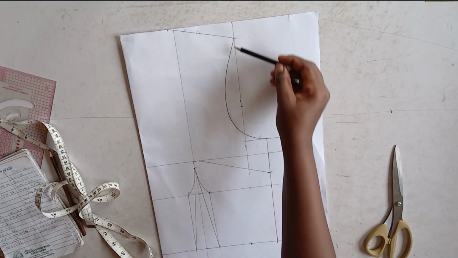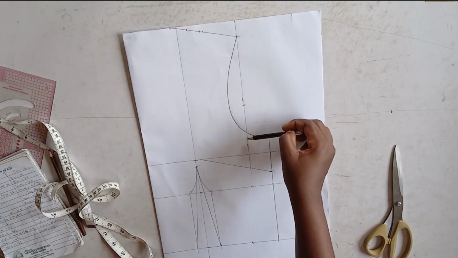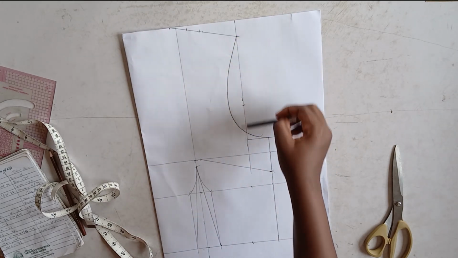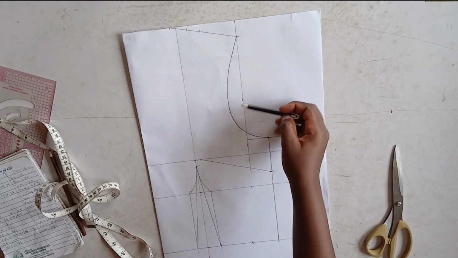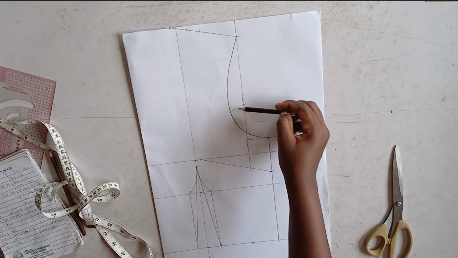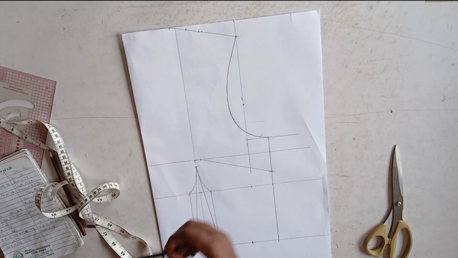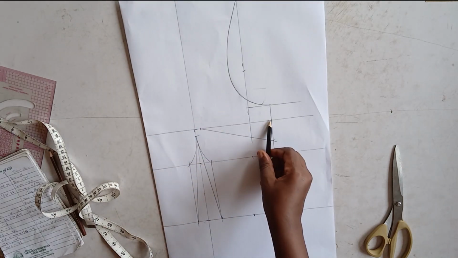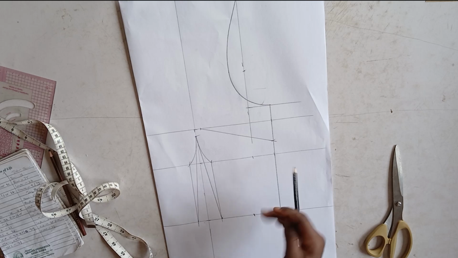Then this is my armhole. I got my armhole to be the shoulder line divided by 2, that's 7 also. Then I divided the armhole into 2, 3.5. I stepped out by 1 to have this armhole curve here. So this is my shoulder slope here. I've marked out my bust point, my under bust point, my waist point.